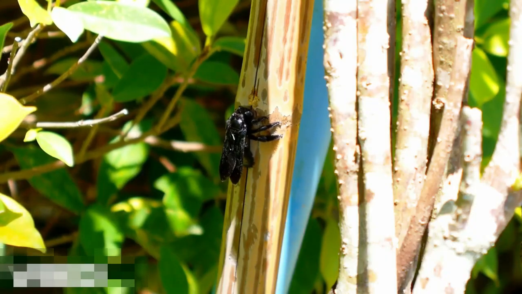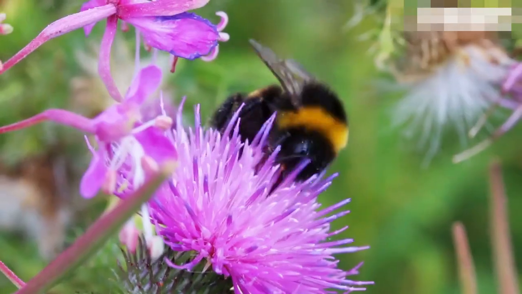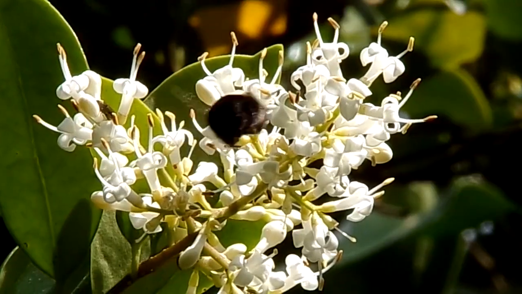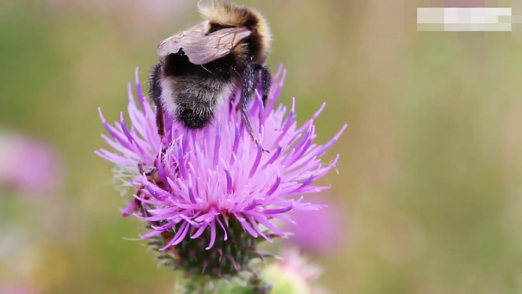Carpenter bees have smooth abdomens that are black, green, or purple. Bumblebees are hairy with black and yellow bands on their abdomens. Carpenter bees have larger, black heads. Bumblebees have black and yellow heads.